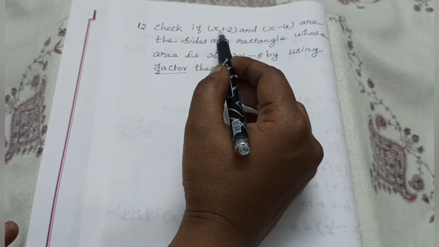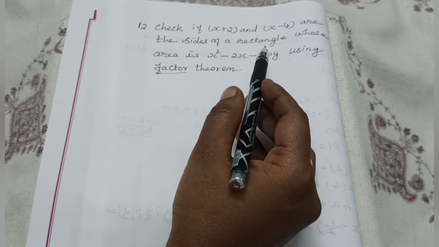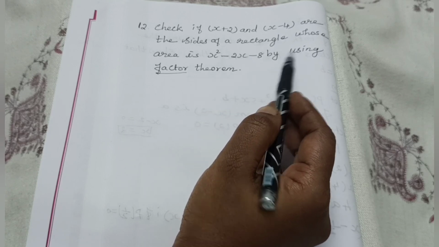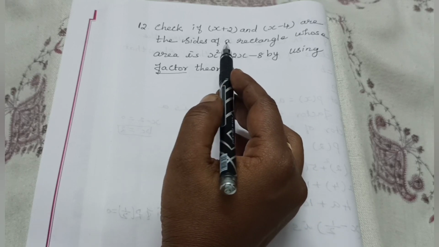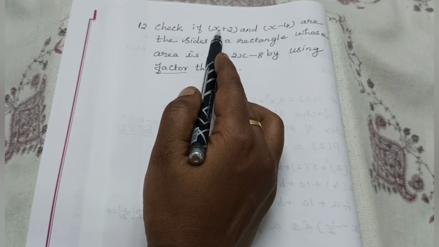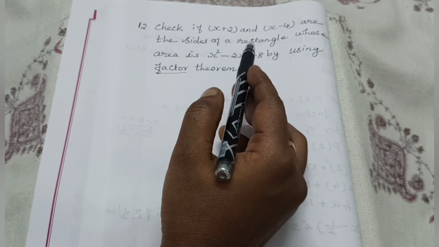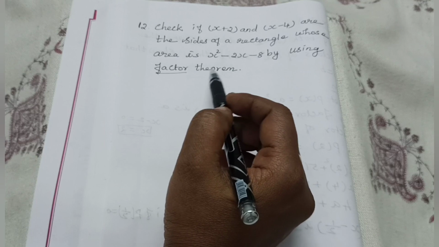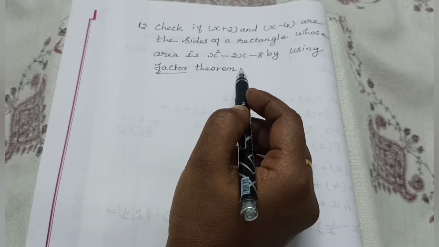If you multiply these two, we will get the area of the rectangle, isn't it? By factor theorem we have to find. First we substitute for x plus 2 and check whether it's a factor. This one also we check. Then afterwards we can write that these two are sides of a rectangle.